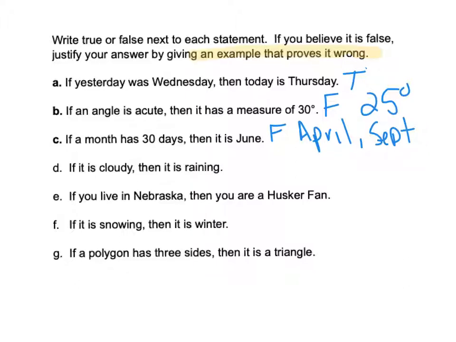If it is cloudy, then it is raining. Well, it does help to be cloudy to make it rain. However, I'm sitting in my room right now looking outside and I'm thinking it is very cloudy out and it is not raining. So that one would be false. It can be cloudy without rain.